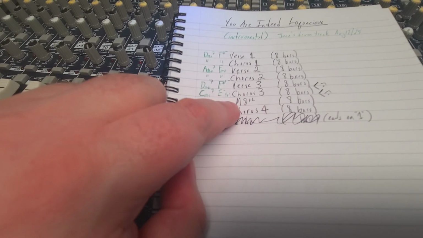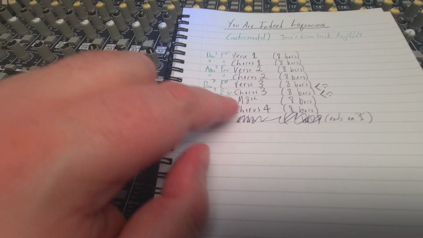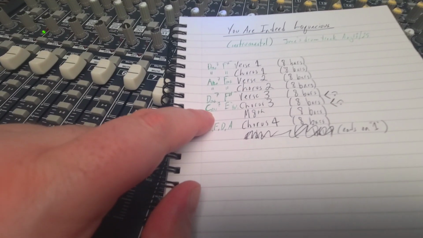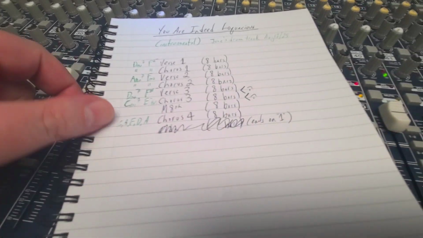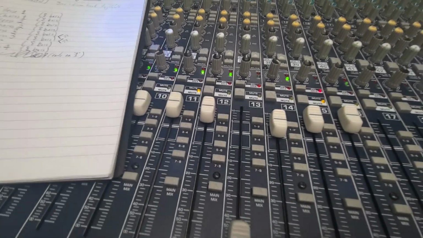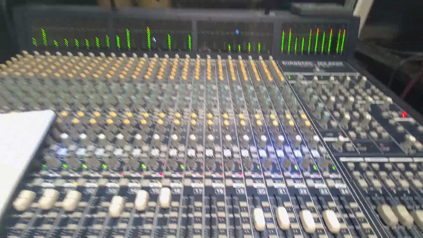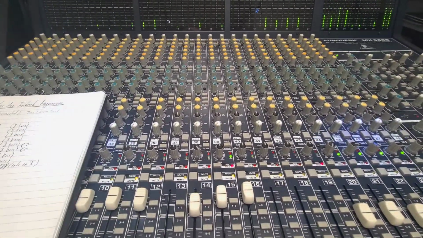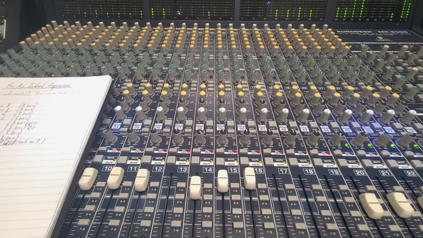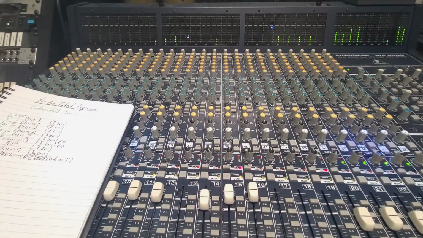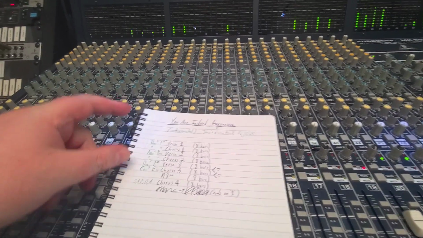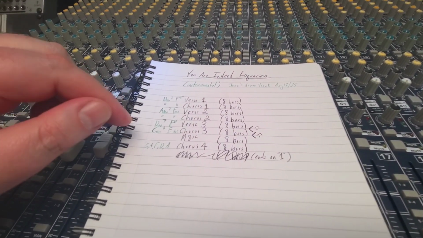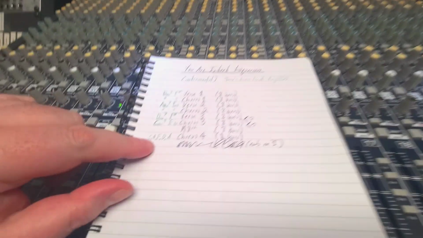What they did for the middle eighth is they put in some clean guitars. So I will show you what that is. Now we've got some clean guitars here. So that's D major, and then D major 7th, and then C major, and I think C major 7th, and then back into this.